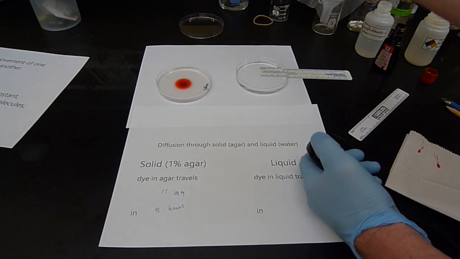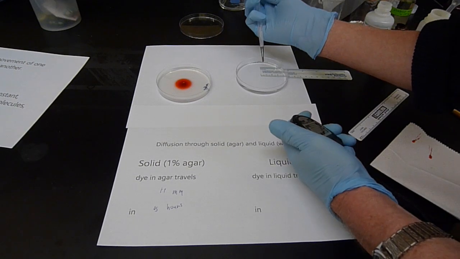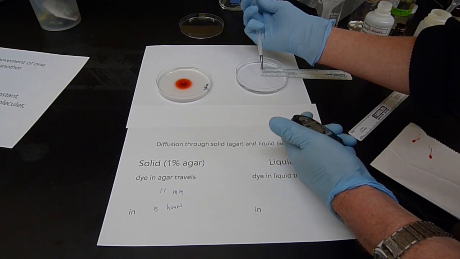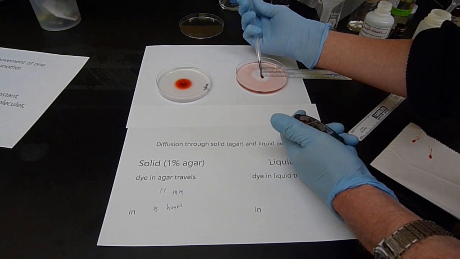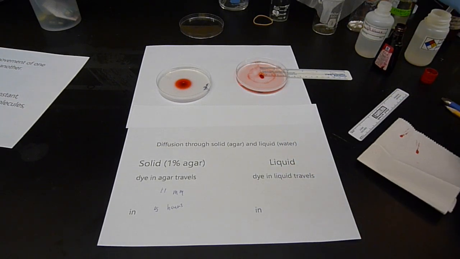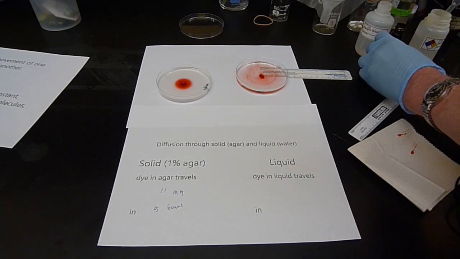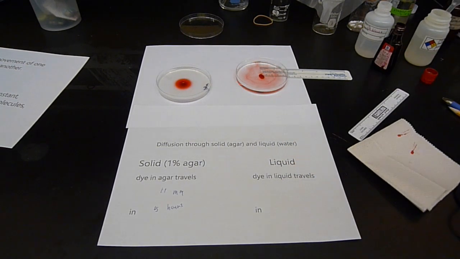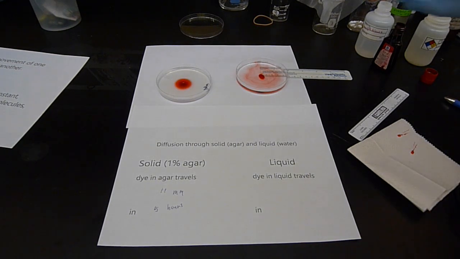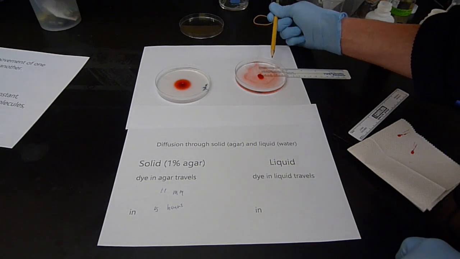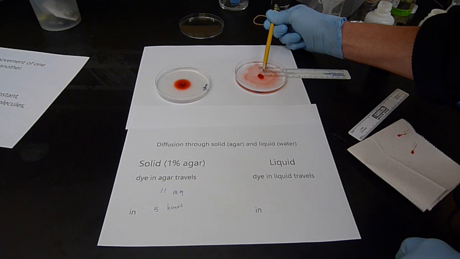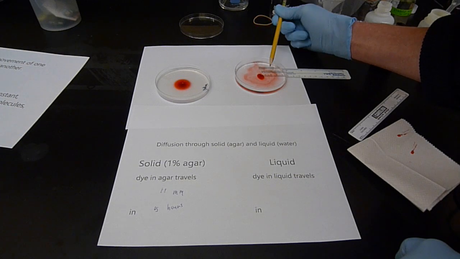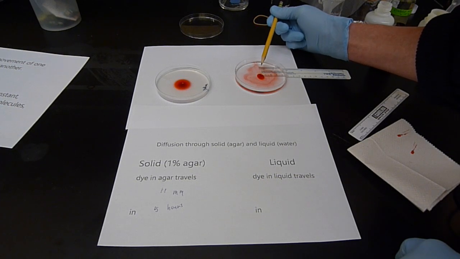So what we want to see is this dye moving from that initial place. I'm going to look at here and say it's like 5 millimeters right here. And in a few minutes, we'll come back and see how far this spot has diffused. We're not worried about the dye scattered along the surface and so forth.